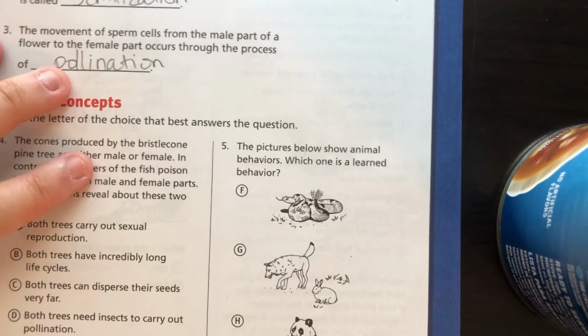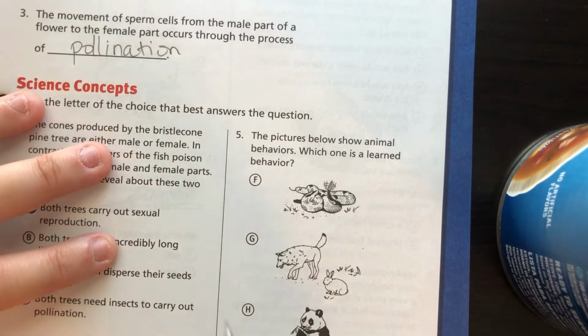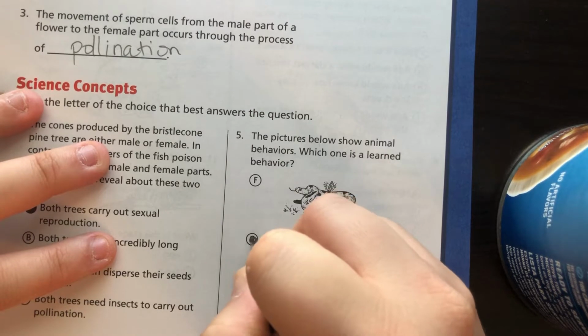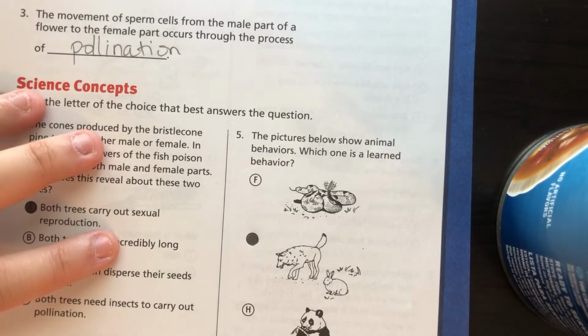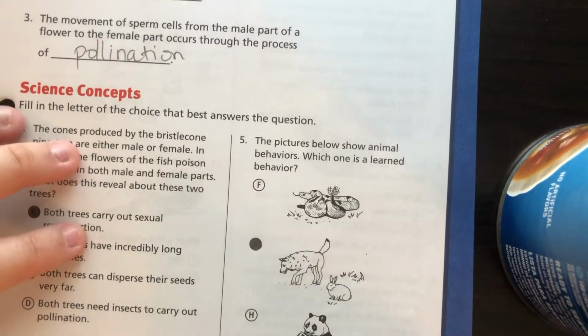Number 5. The pictures below show animal behaviors. Which one is a learned behavior? This one right here, on number 5, is a learned behavior because the rabbit is a prey animal for many predators. So training a predator not to eat a pet rabbit would result in a learned behavior, okay? All right, moving right along.